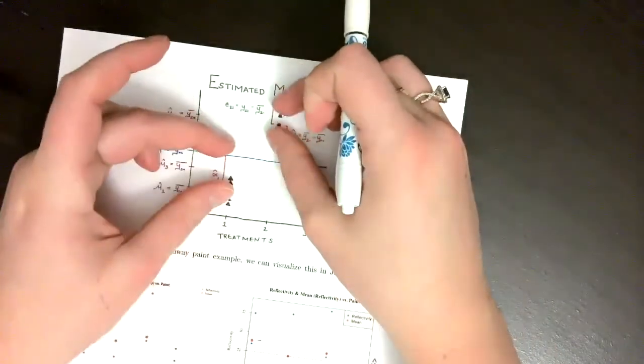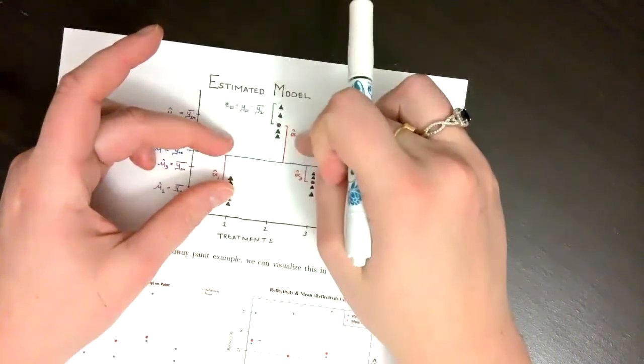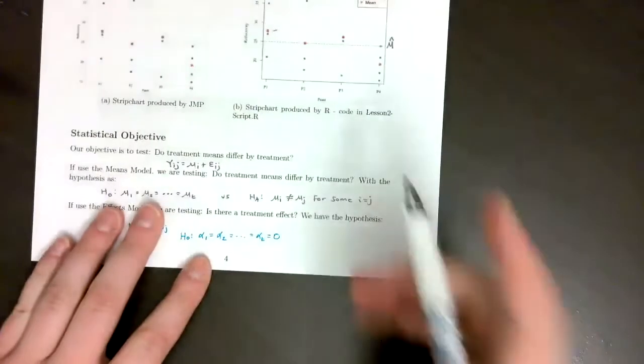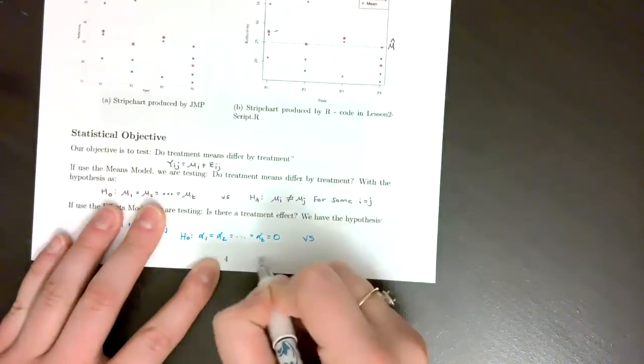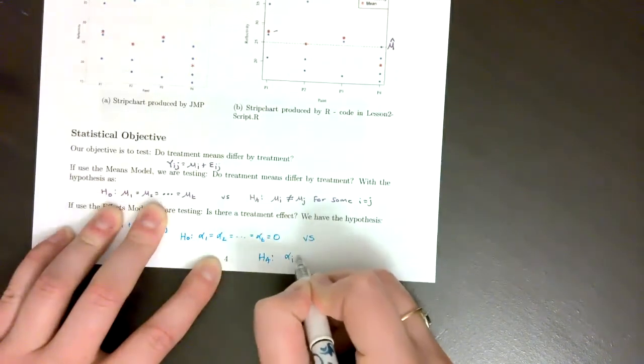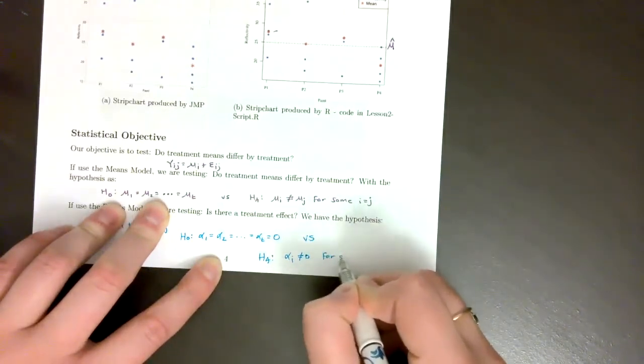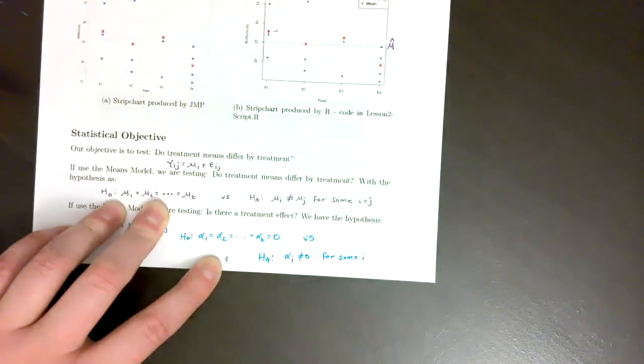If they're big, they're going to look very different. But if all these are looking like 0, there's going to be no difference between these treatment groups. Our alternative, H_a, is going to say that alpha_i doesn't equal 0 for some i.